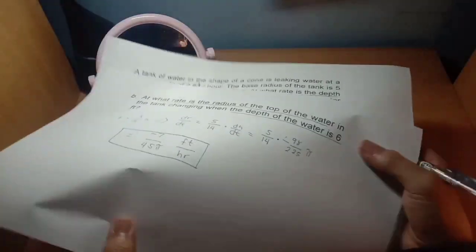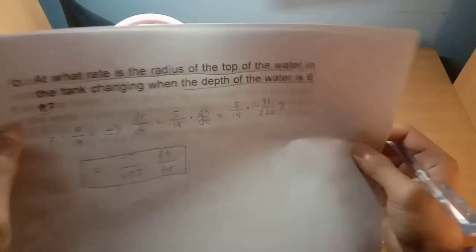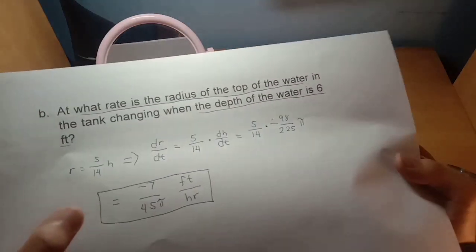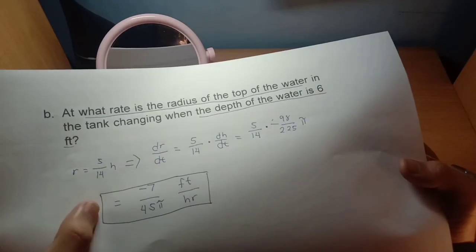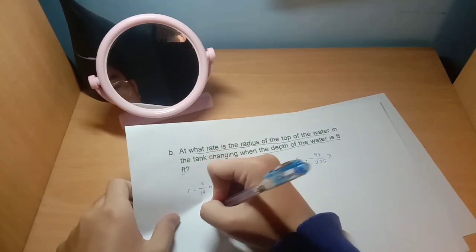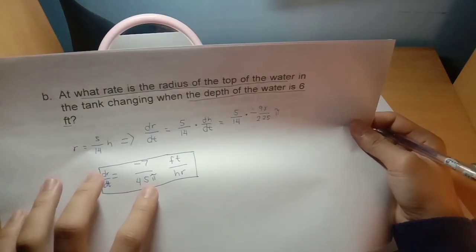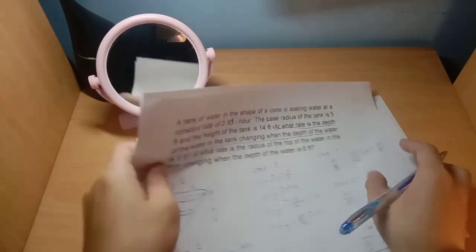And this is the answer for the second part, the second condition, that will be dr/dt. Wait, I'm going to put it. dr/dt is equal to negative 7 over 45 pi feet per hour. And that's how we solve the time rates in this problem. Thank you for watching.